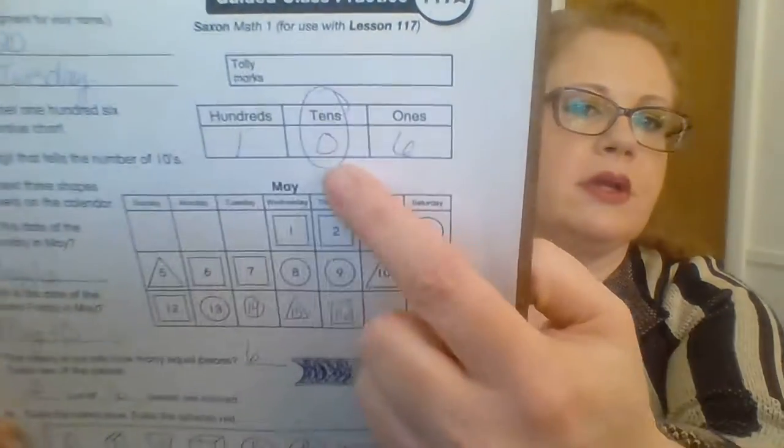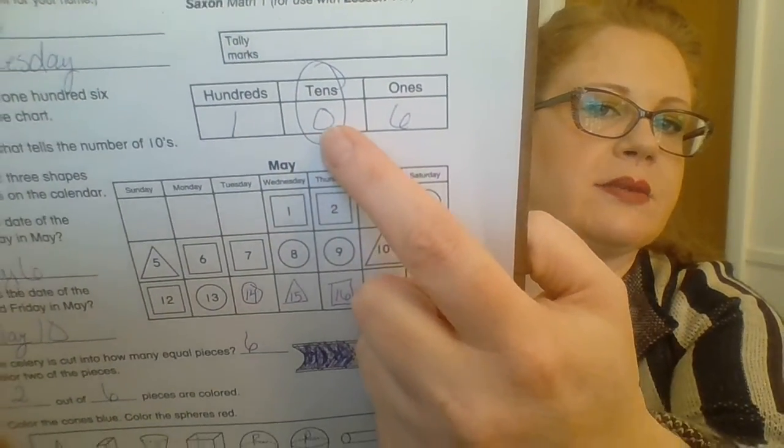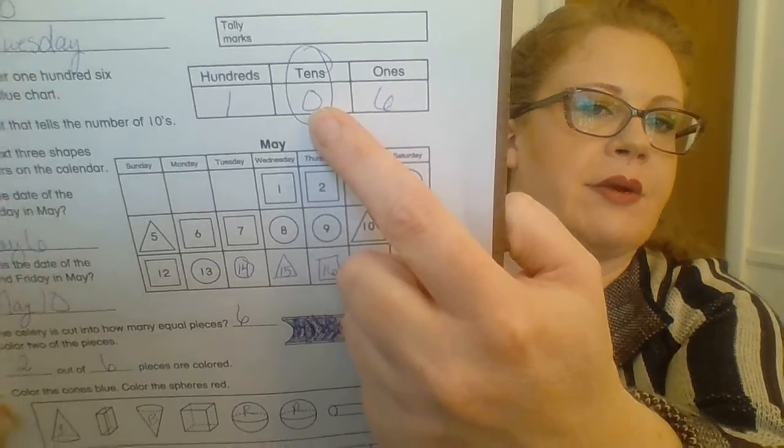Next, they ask you to circle the digit that tells the number of tens. The tens place is always going to be the second space. If you do not remember that, remember when we did dimes and pennies, because a dime is worth 10 cents. We did a lot with that when we talked about pennies and dimes and adding those numbers together. So your space that is the tens would be right there, the 0. So circle that.